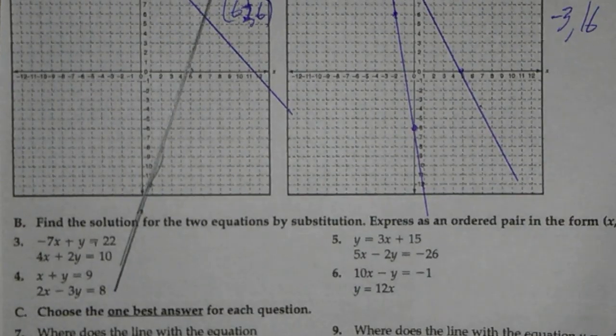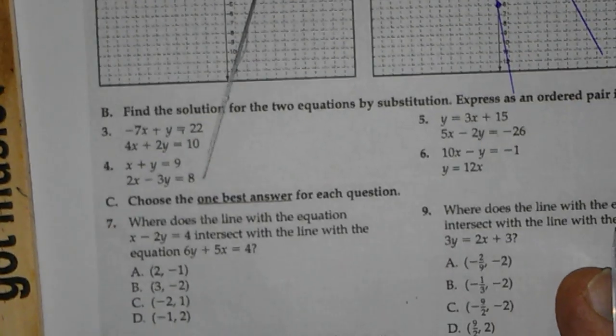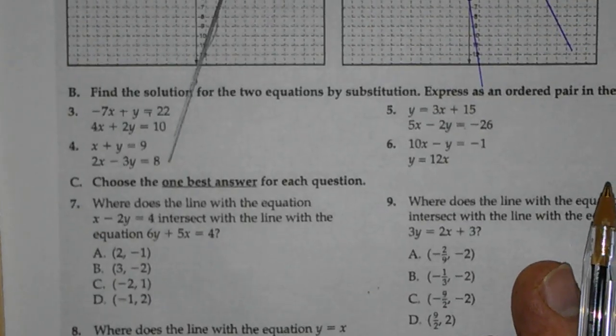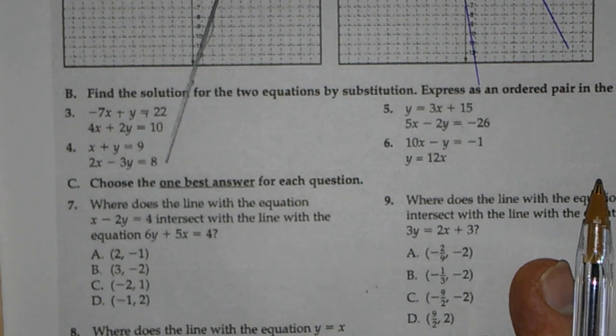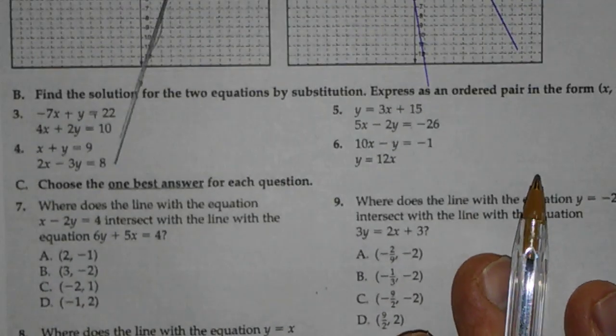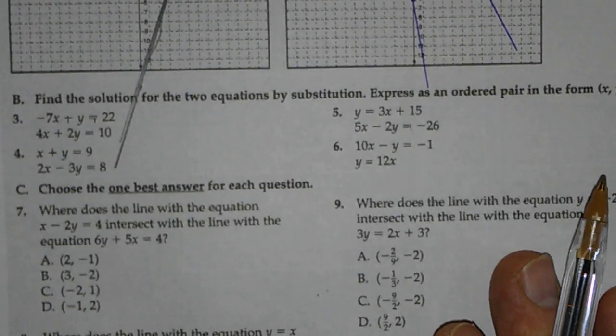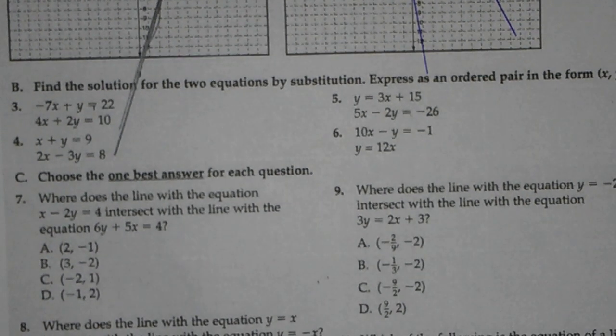Okay, now we're going to move on to substitution. Find the solution for the two equations by substitution. Express as an ordered pair. Okay, so we're going to be doing substitution. I'm going to have to work right on my whiteboard here. Not much room here to write.